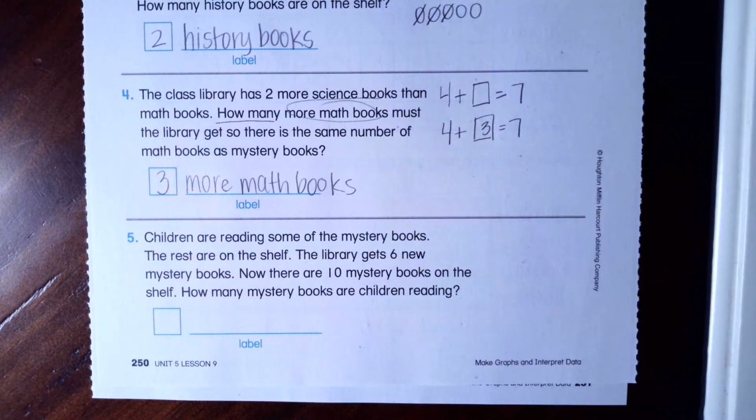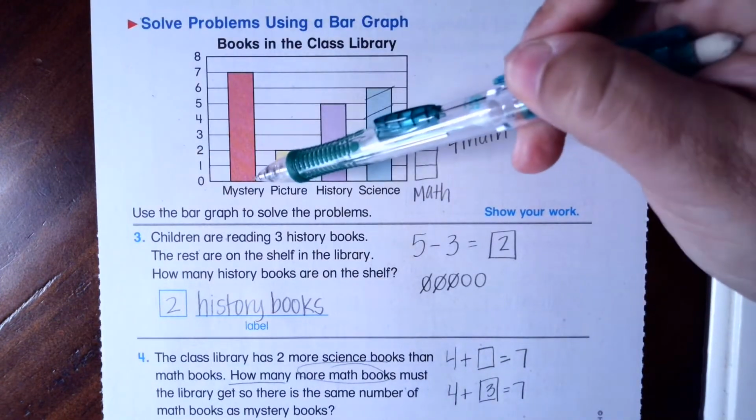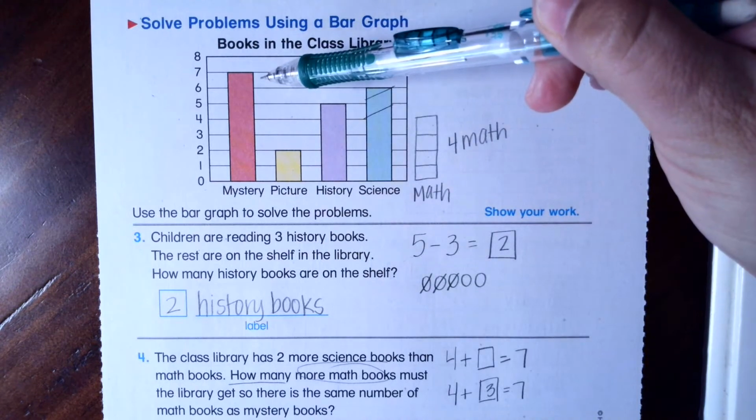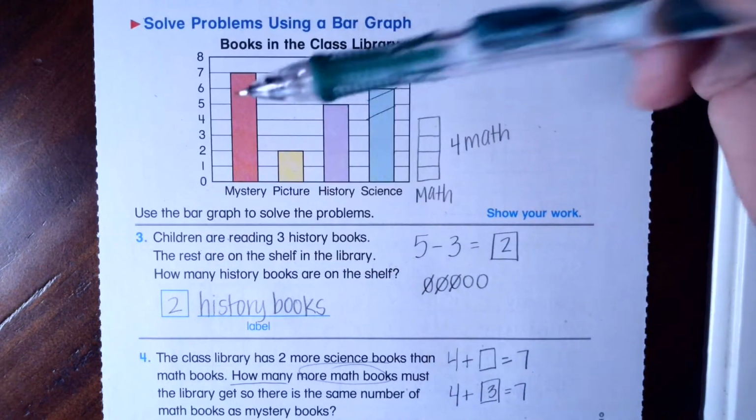So children are reading some mystery books. The rest are on the shelf, okay? So that doesn't really tell us anything. We know some are being read, some are on the shelf. Let's keep reading. The library gets 6 new mystery books. So let's go back to our graph. They have 7. The library gets 6 new ones.